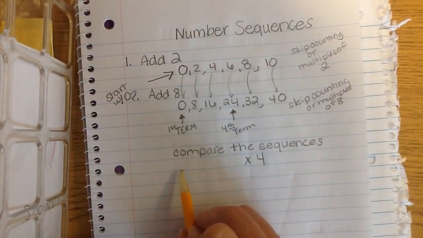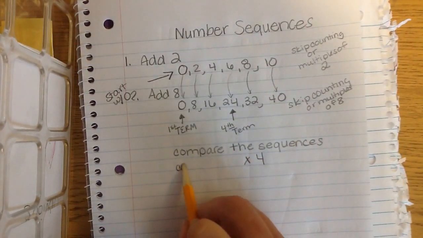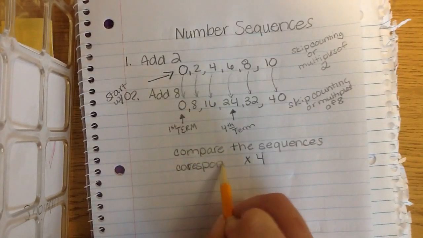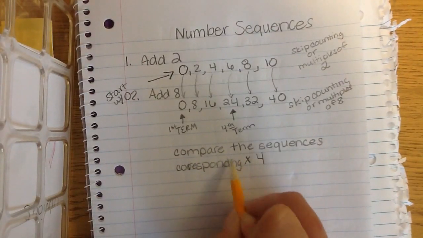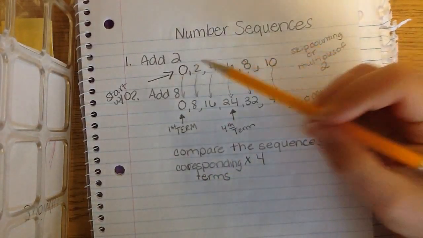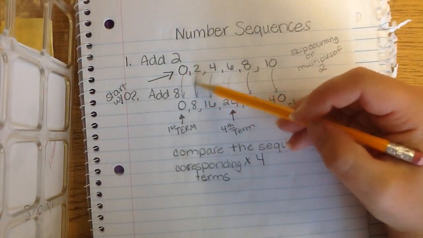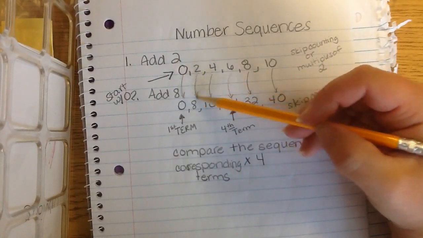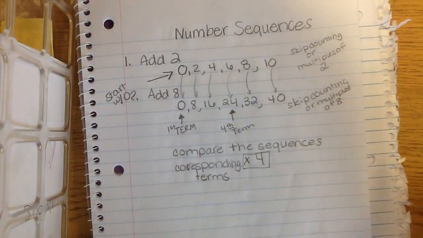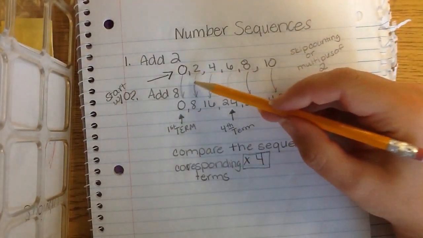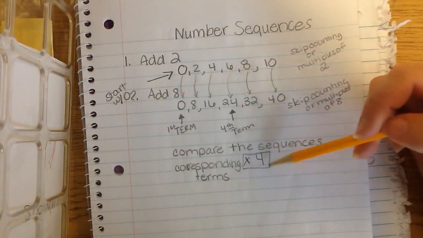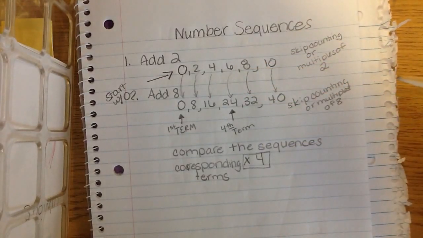So for corresponding, corresponding means the same thing in different places. So the first term in both places, the second term in both places, it would be times 4. So look at this one is when I'm adding 2 or skip counting, but when I compare one to the other, I'm actually multiplying.